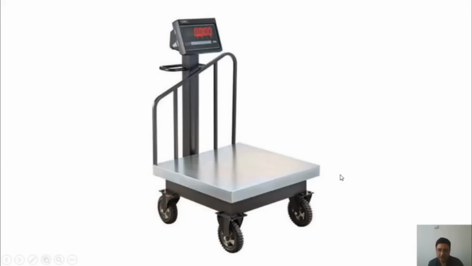Another important application of weighing equipment is in the construction of platform scales, which are commonly used in workshops or factories, and we can use this device to weigh objects. Usually, a load cell is placed under this platform, and the load cell is connected to a display. And whatever object you place on this platform, you can see its weight on the display.